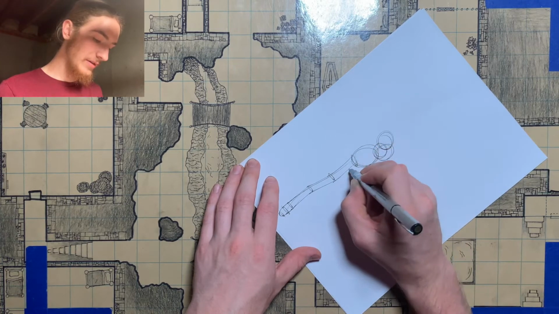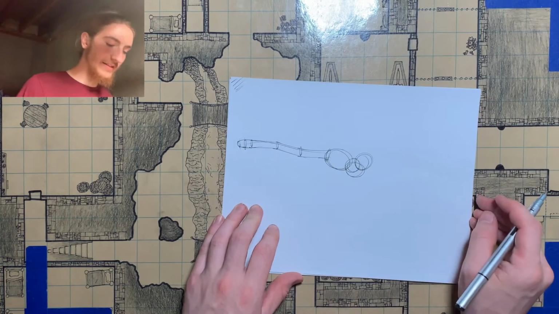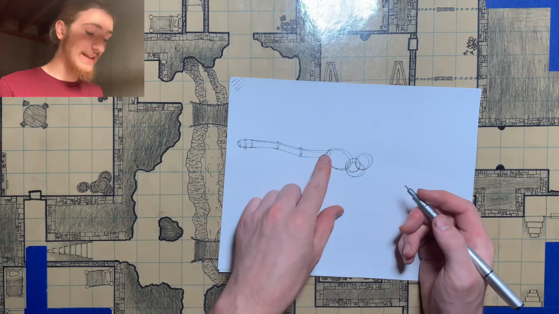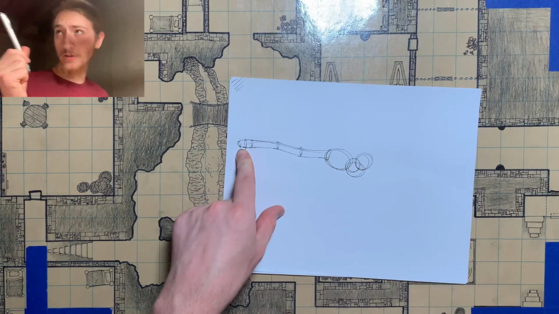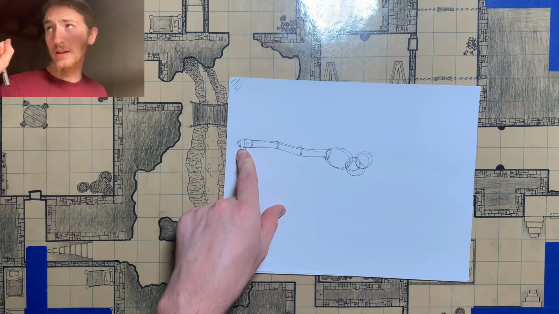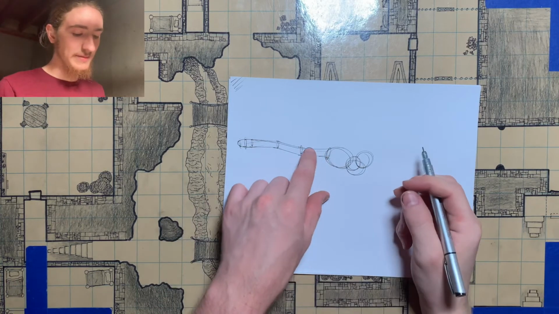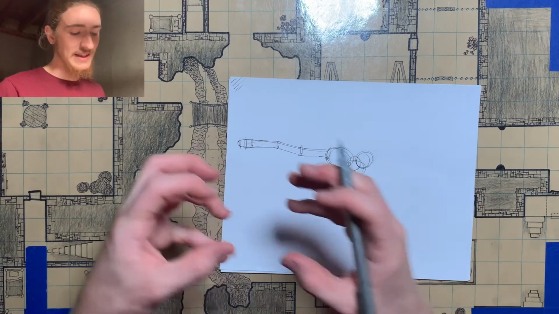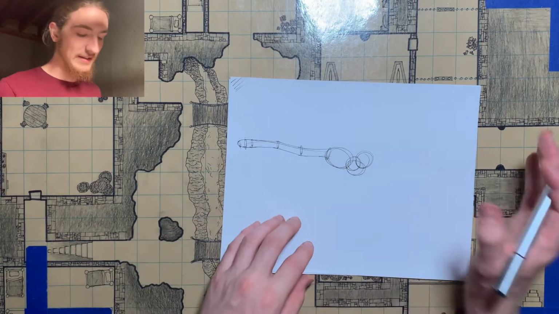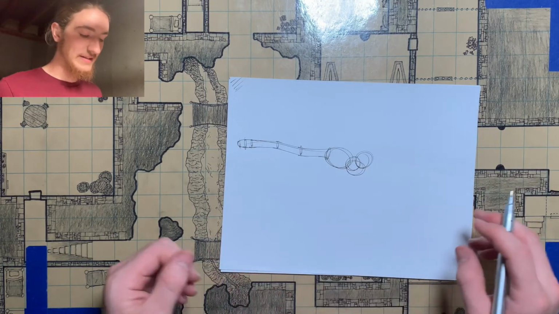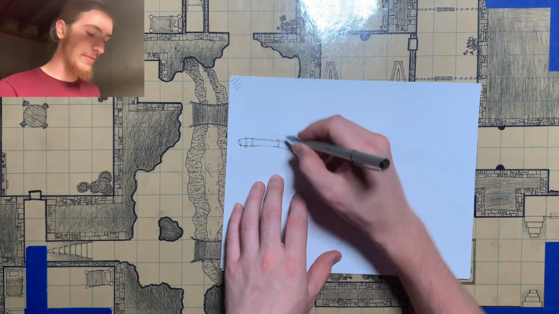We'll just go with it. Alright, so there's our basic tail. It would have been better to actually segment it out more. If you look at the reference image, you can see there are little individual sections of carapace that the dragonfly has, and you could include those by just drawing more segments.